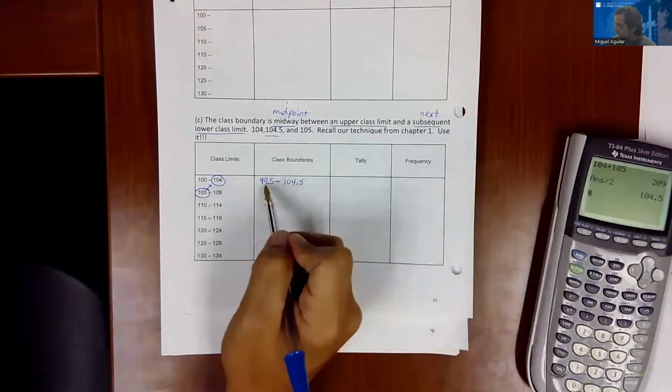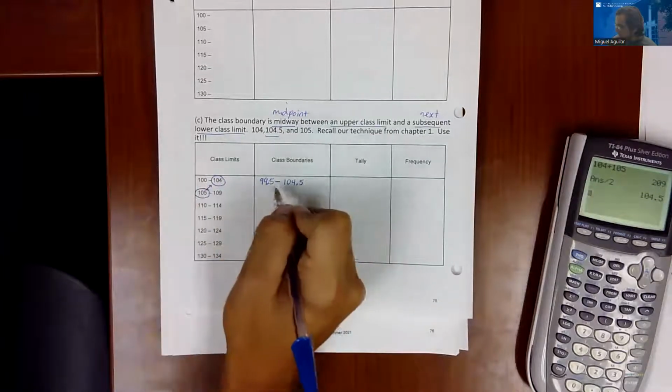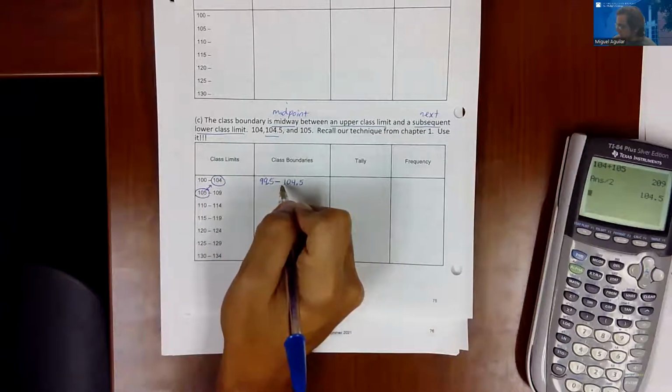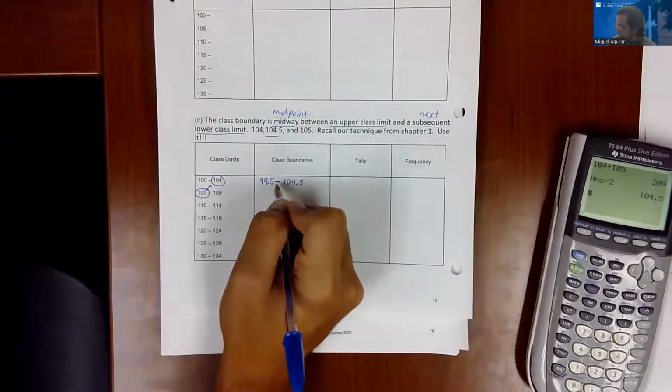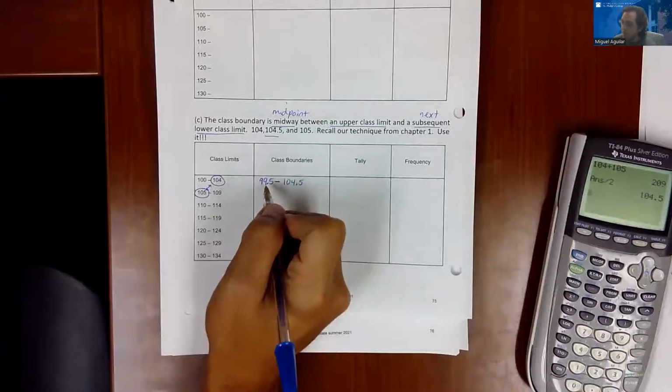The idea here is that we want to capture our lowest value, which is 100, but make our class boundary here, the lower boundary, extend out a little bit.